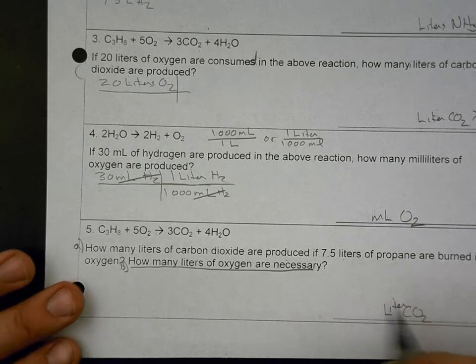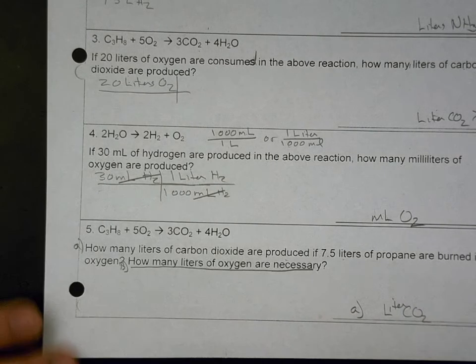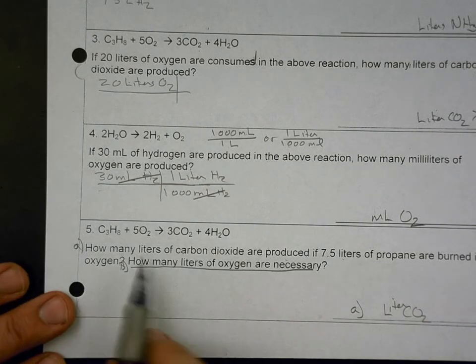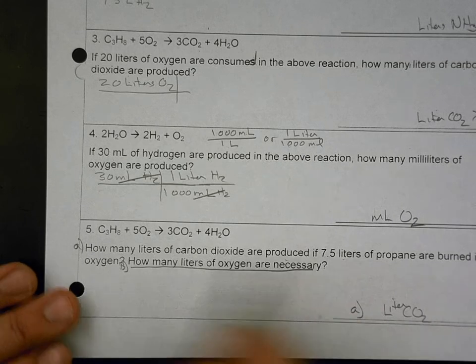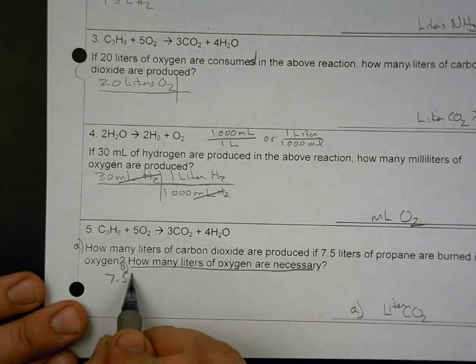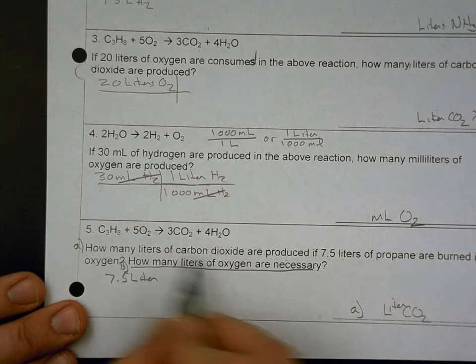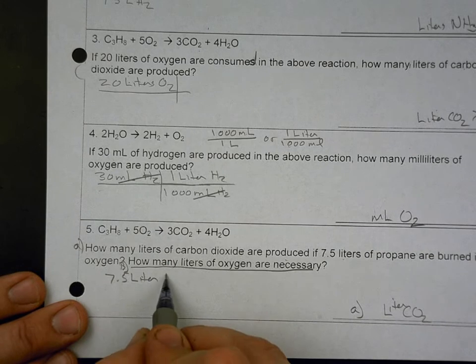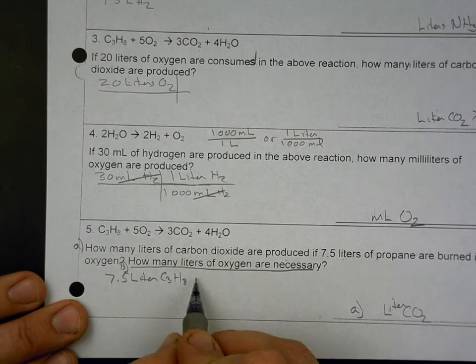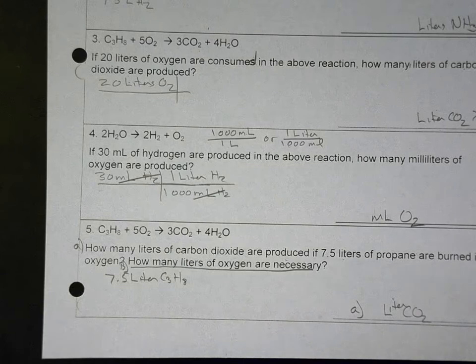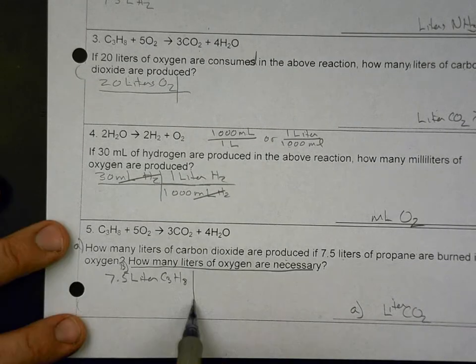So for part A, we're looking for liters of CO2, and we're given 7.5 liters of propane, C3H8. So get working on that.